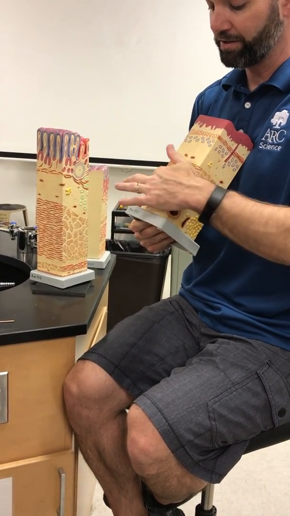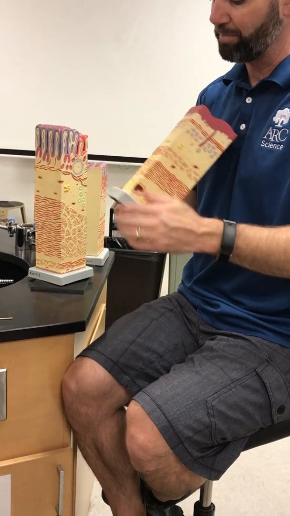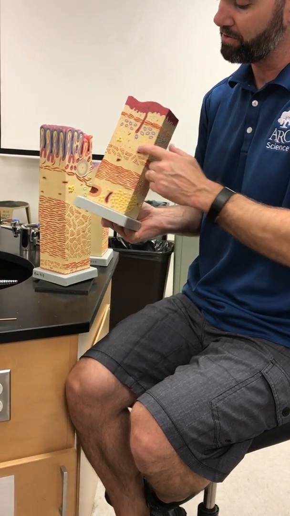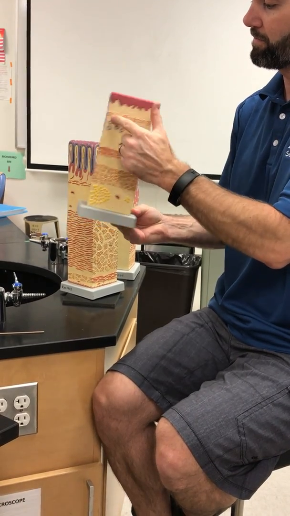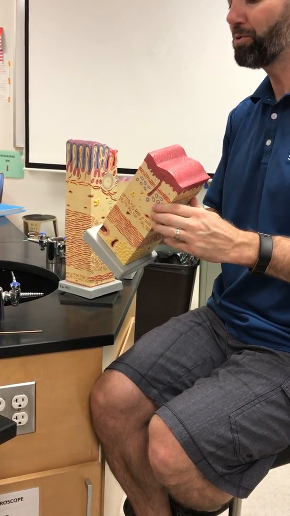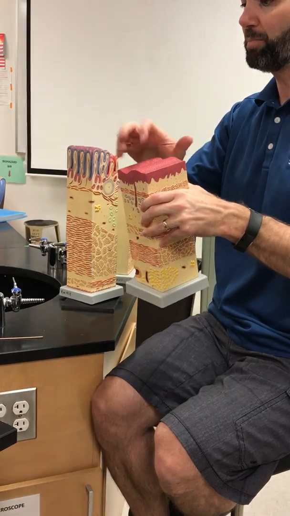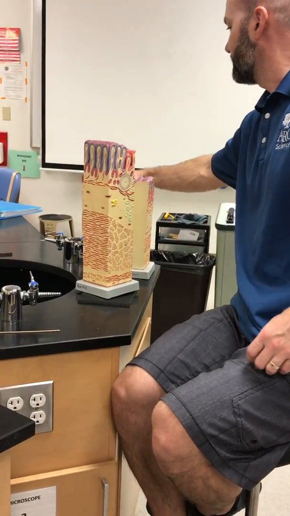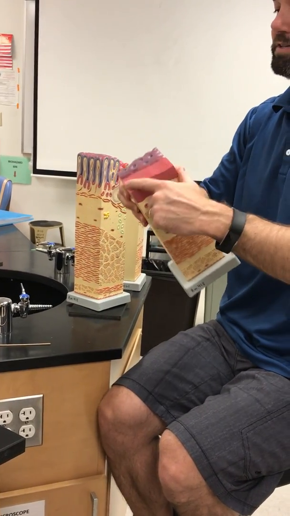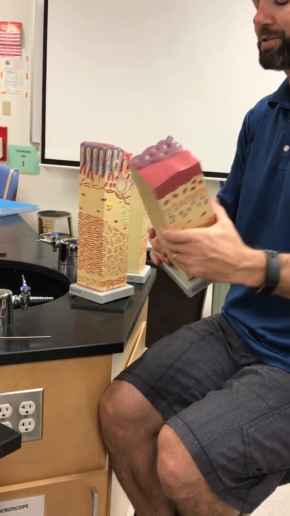And your inner circular and your outer longitudinal, a little bit of adipose there, some blood vessels. Up here, this layer, muscularis mucosa. What's the purpose of the stratified squamous? Protection. So we see it again here. So that tells you esophagus.